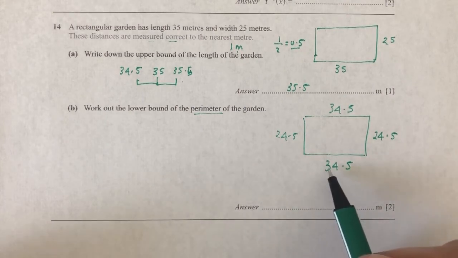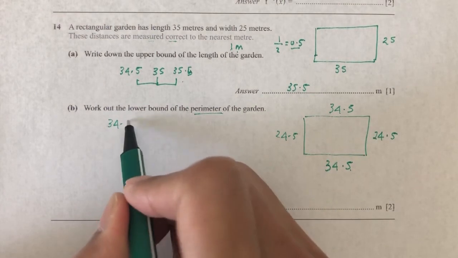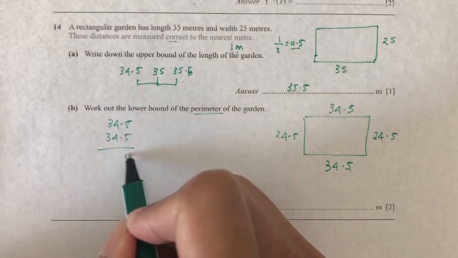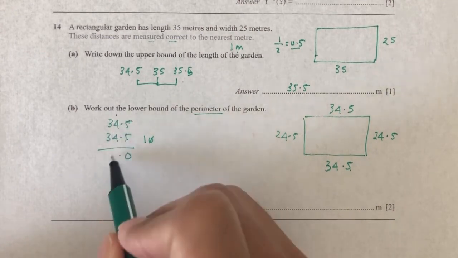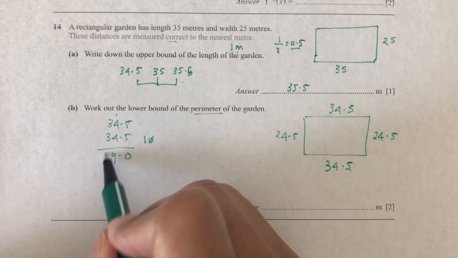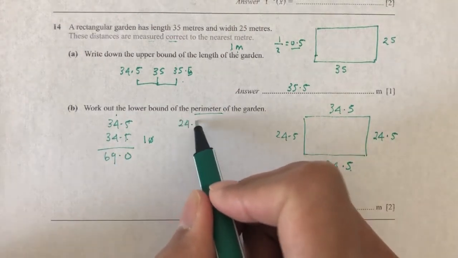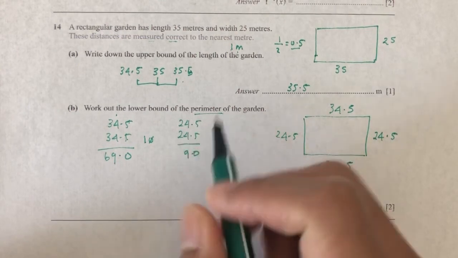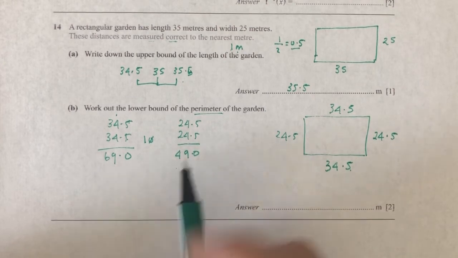Okay, so 34.5 plus 34.5, let's do that. 5 plus 5 is 10, and then 1 goes here. So 4 plus 4 is 8 plus 1 is 9, and 3 plus 3 is 6, so 69. Then 24.5 plus 24.5 is 49.